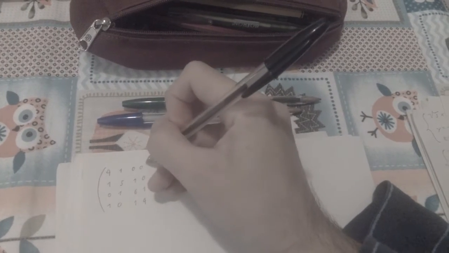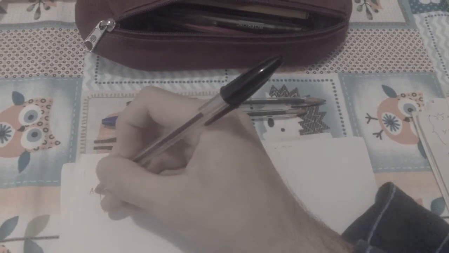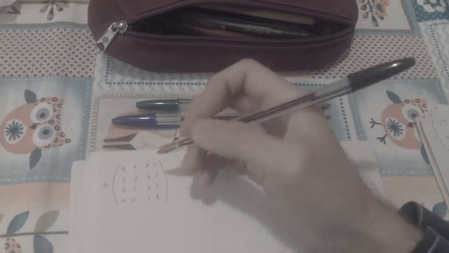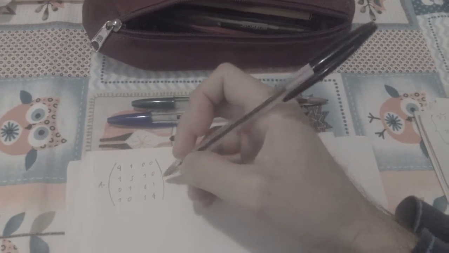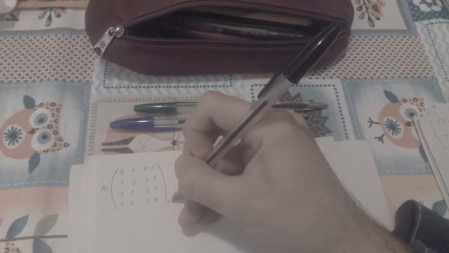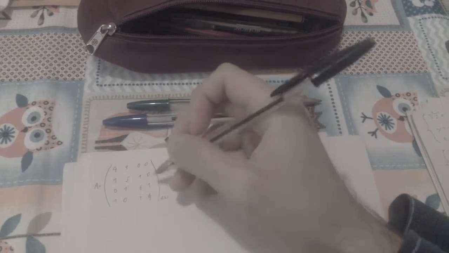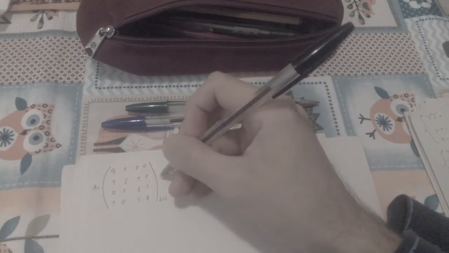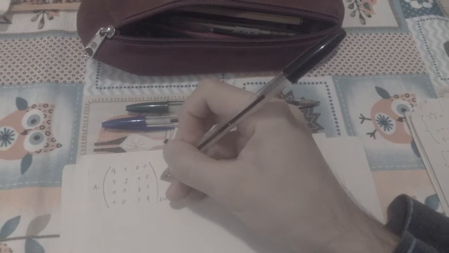This is going to be our matrix A. Always call the matrix A. This is a 4 by 4 matrix, so 1, 2, 3, 4, 1, 2, 3, 4. And therefore, we're working in the fourth dimensional space.